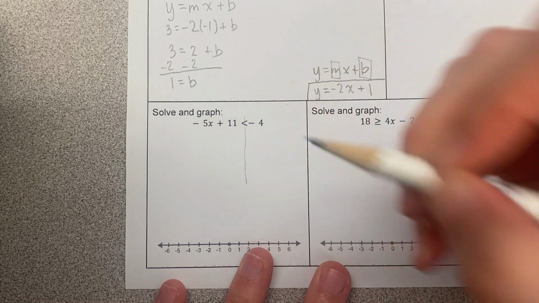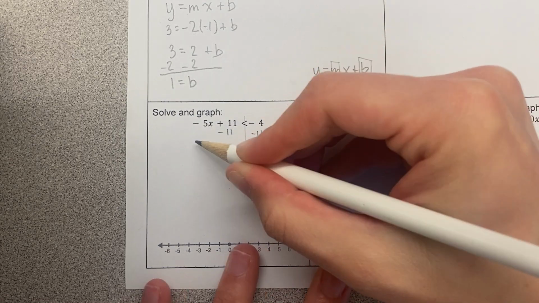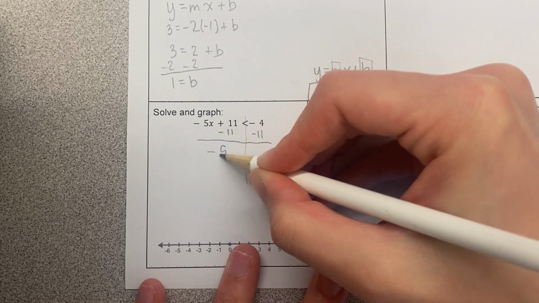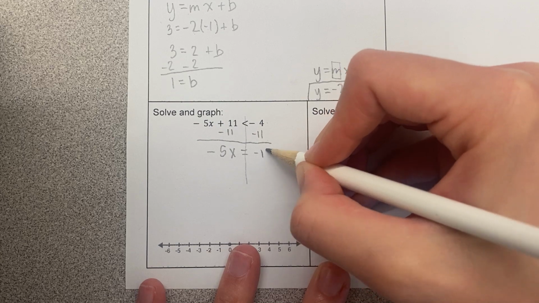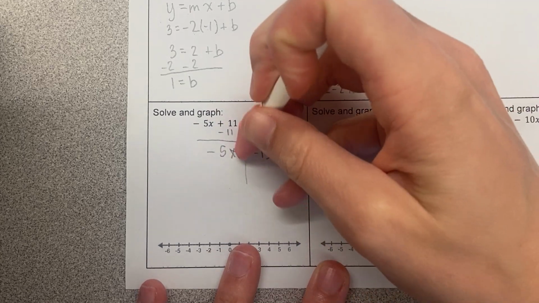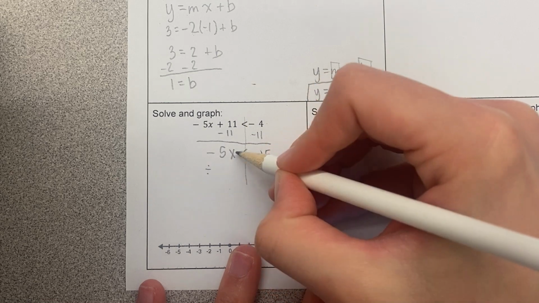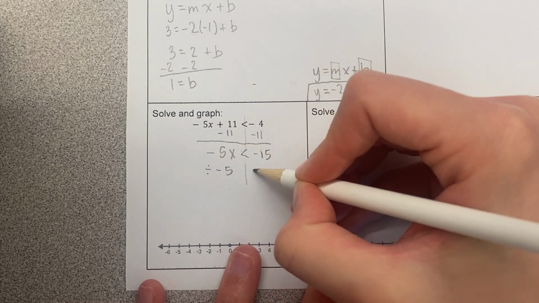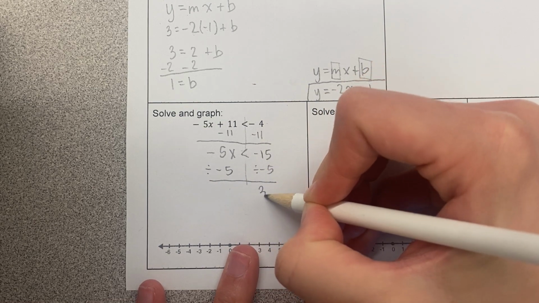I'm going to start by solving this like an equation, which is I'm going to get x by itself, so I'm going to subtract 11 from both sides. I get negative 5x equals negative 15. Oh, and look, I forgot to bring down this symbol. Now, x is being multiplied by negative 5. I'm going to divide by negative 5. Negative divided by negative is positive.